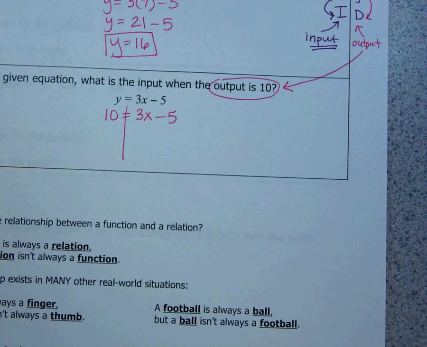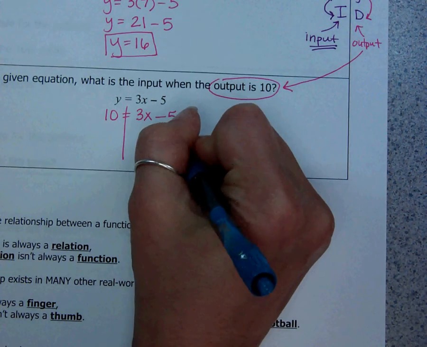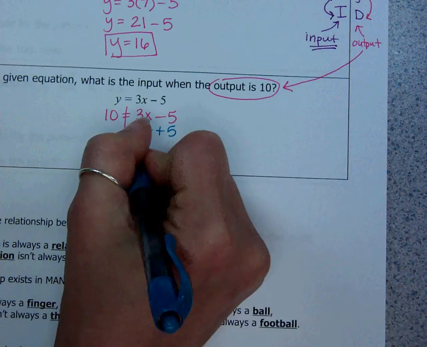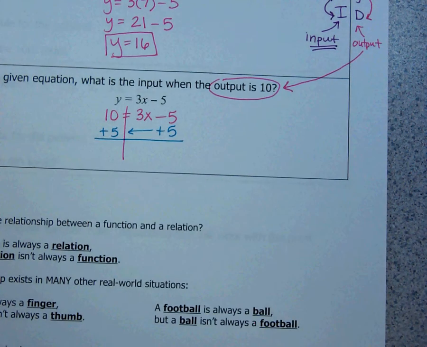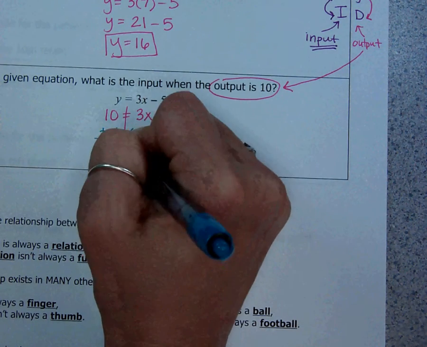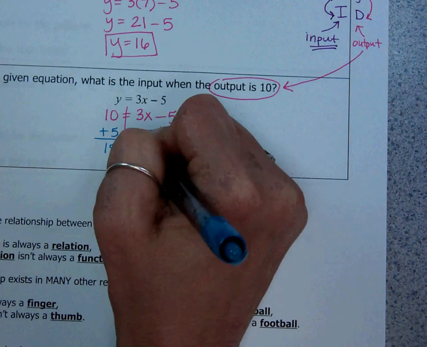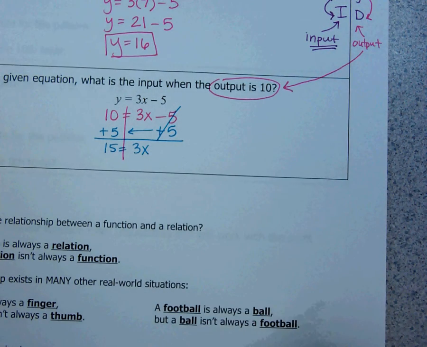The first thing we want to do is get that 5 over there with the 10. So right now the 5 is negative, or it's a minus. So the opposite of that would be to add 5, because I want them to go over here. And in order to cross, you have to do the opposite. So we're going to add 5 on both sides. 10 plus 5 is 15. We have our 3x still, and negative 5 and positive 5 cancel, which is what I wanted to happen.